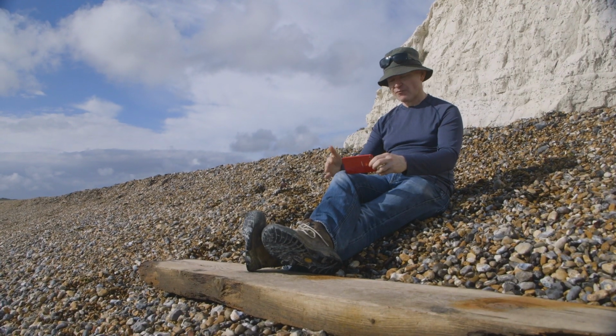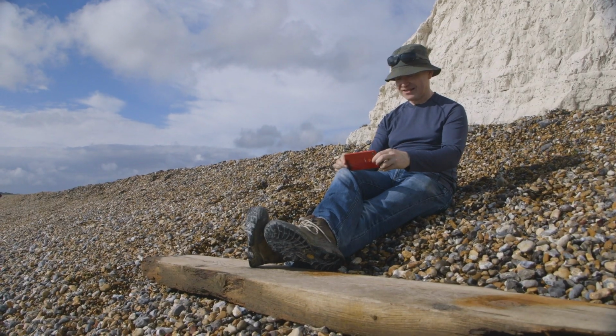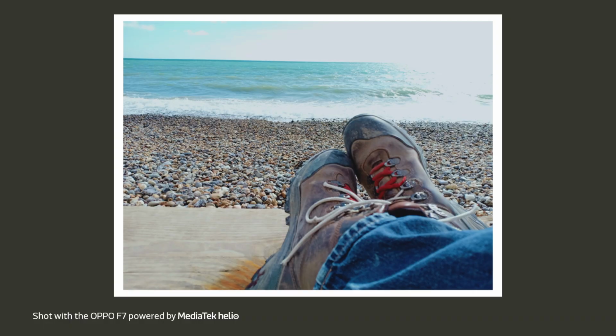I'm balancing the camera on my knee here to keep it nice and steady, and I'm just waiting for some nice looking waves to come in from the sea to give it a bit of action.